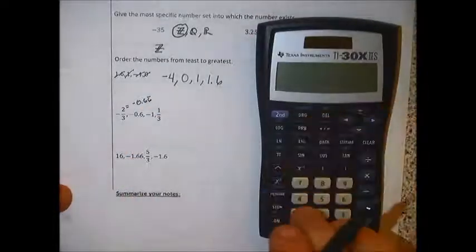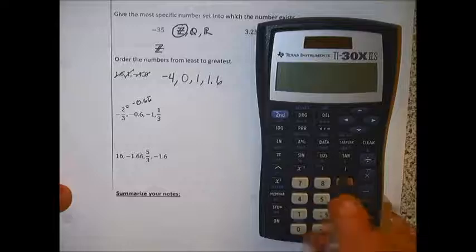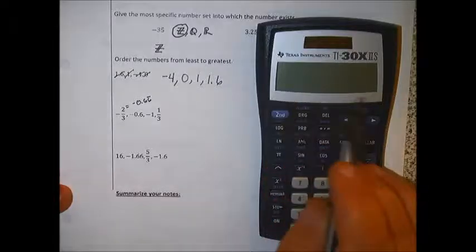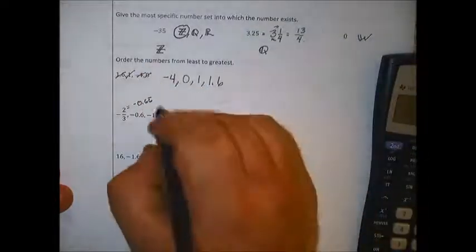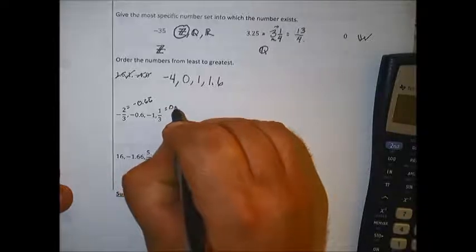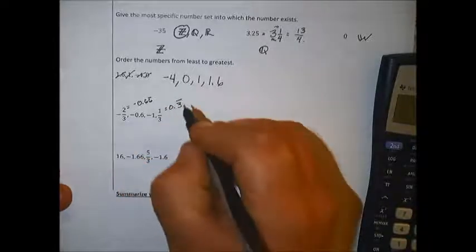I can do the same thing with the 1/3, go 1 divided by 3. And that gives me 0.333 all the way on forever. Let's say it's 0.3 repeating.